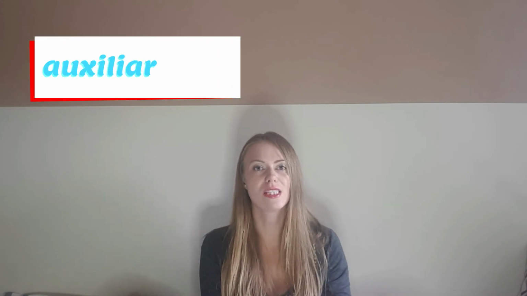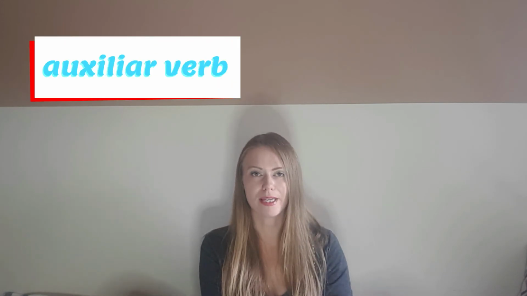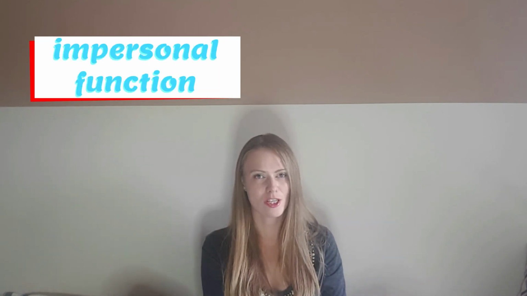It is very important for you to know the verb haber because it acts like an auxiliary verb when forming other tenses. So for example, if you're forming a past tense, pretérito perfecto, you would need to know the forms of the verb haber. When the verb haber acts like an auxiliary verb, it has a personal function, but the verb haber also has an impersonal function, and we're going to have a look at this one today.